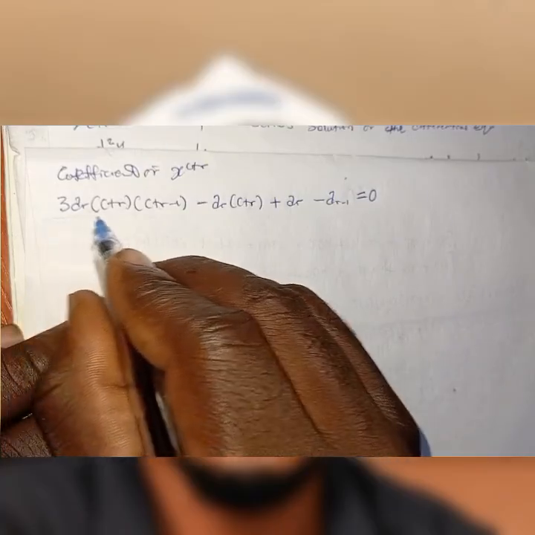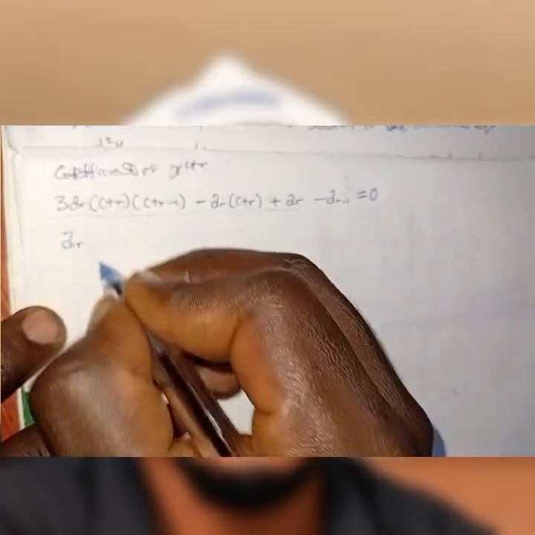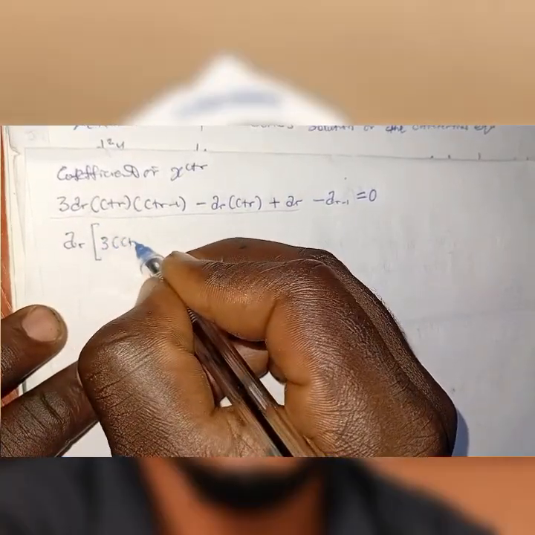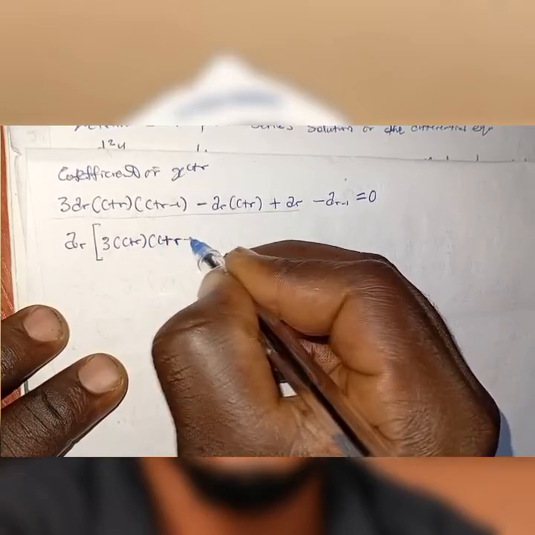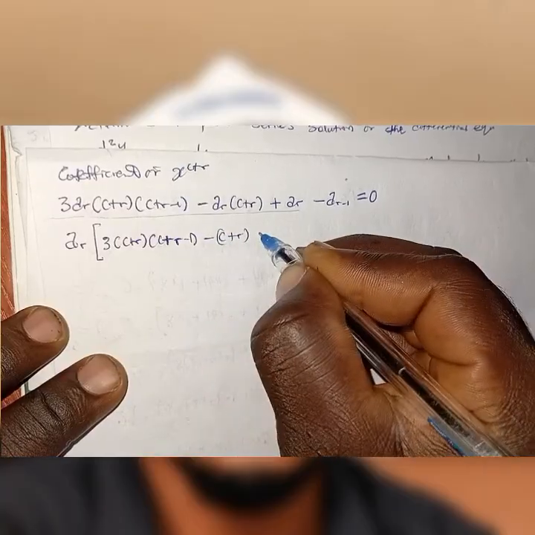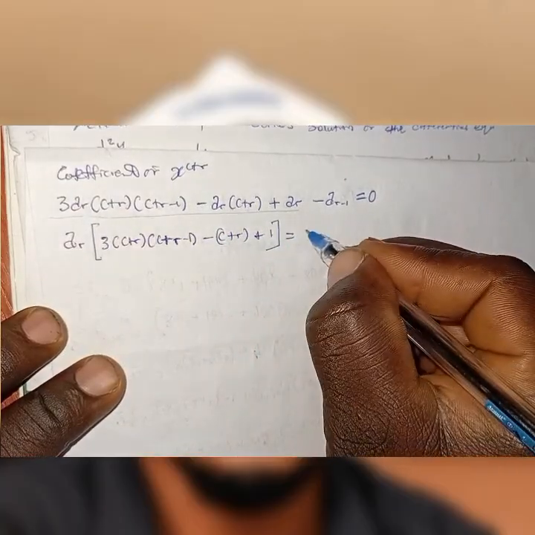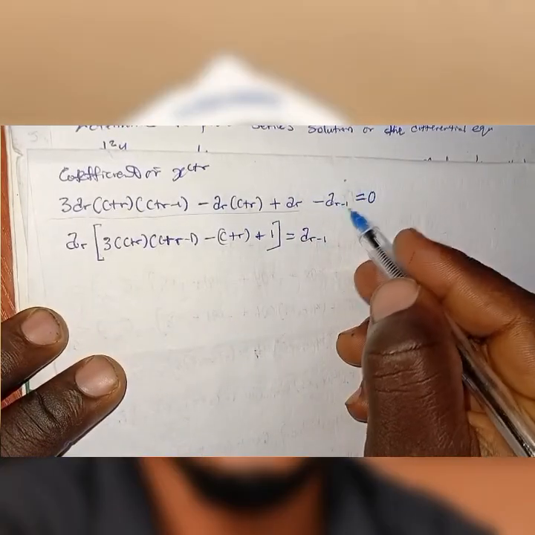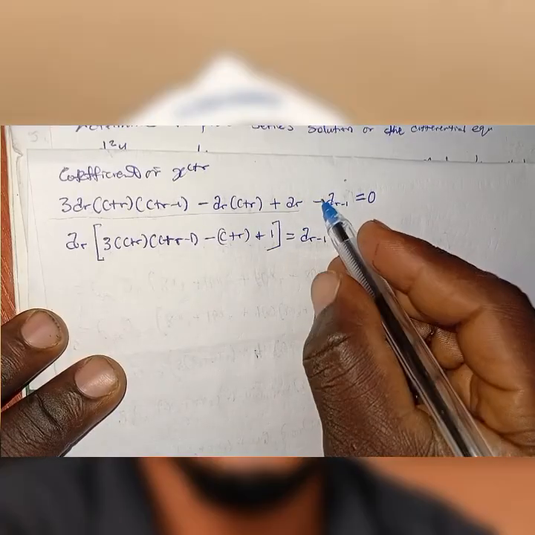Now from here to here, we can see that a_r is common. So if you factorize a_r, you're going to have 3(c plus r minus 1), then we have c plus r here plus 1. Let's take this to the other side. So you have a_{r-1}. Note, when you take it to the other side, this sign will not change. It's only this sign that will change.